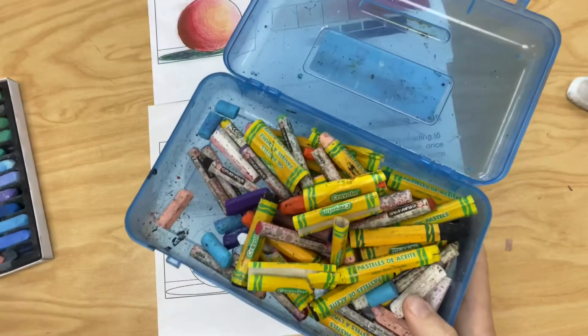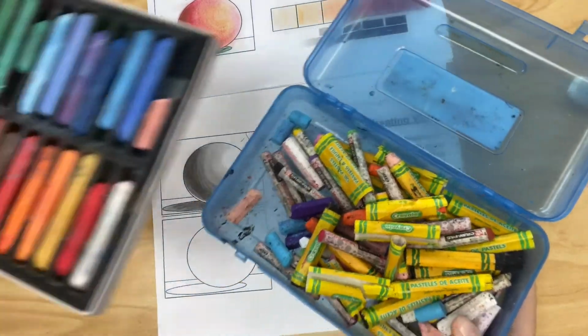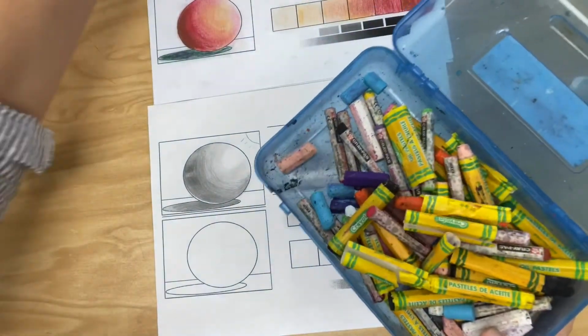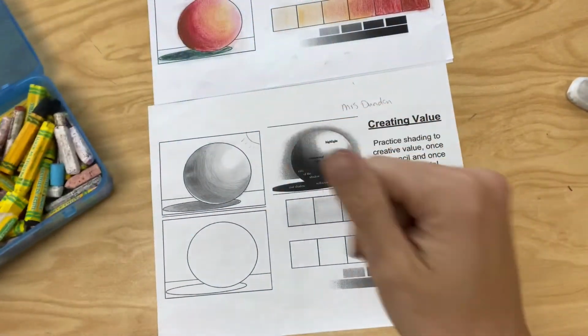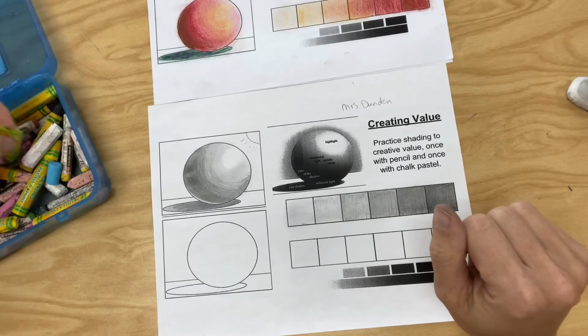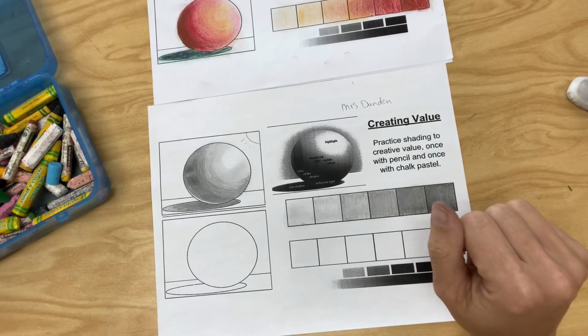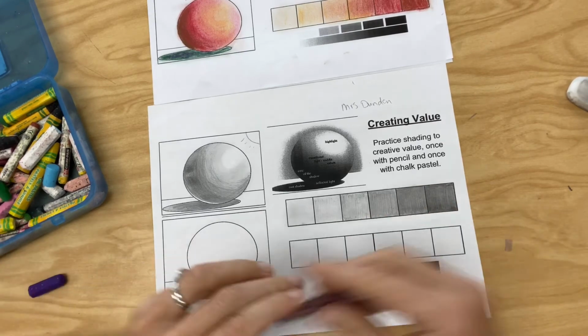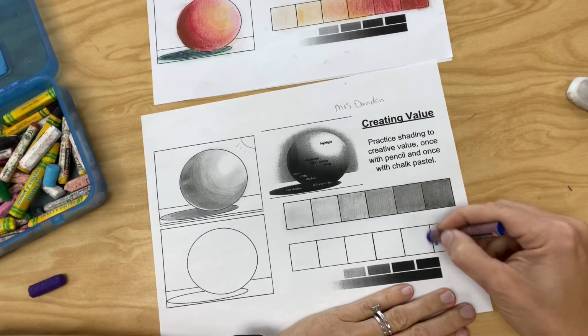All right, now that you've completed practicing creating a value scale with pencil and applying that value to your circle, now you're going to practice with either oil pastels or chalk pastels. Whichever you choose is fine. In this example, I've chosen oil pastels. Again, you can choose any color that you would prefer. I am going to use blue.